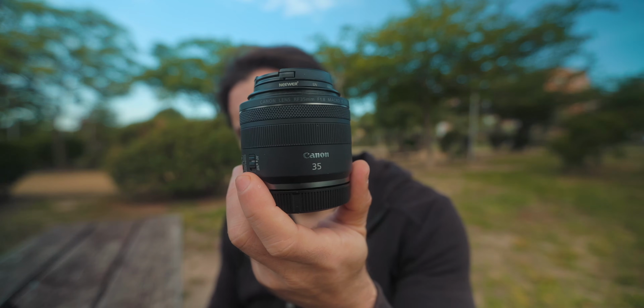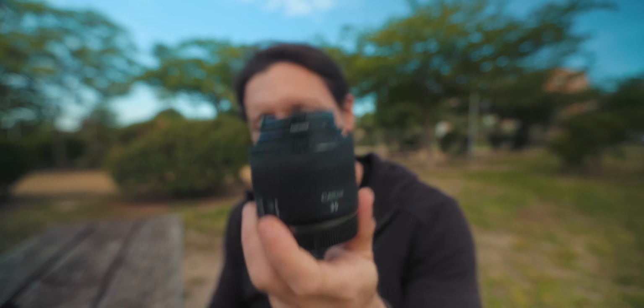So now I want to try it with a different lens, with a wider maximum aperture. I want to try it with the RF 35mm f1.8. The diameter, the size, the filter thread is different because now I'm using an 82mm, the size of the filter, for the 16 to 35mm, but this is 52mm.